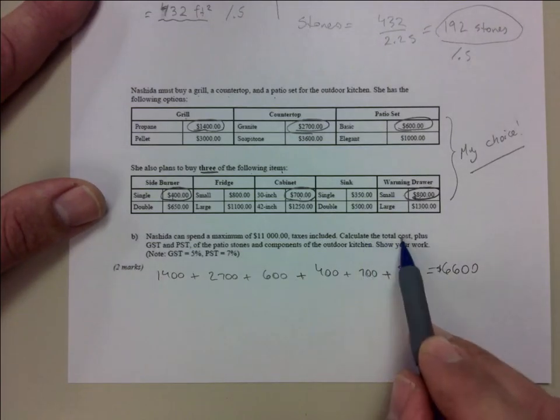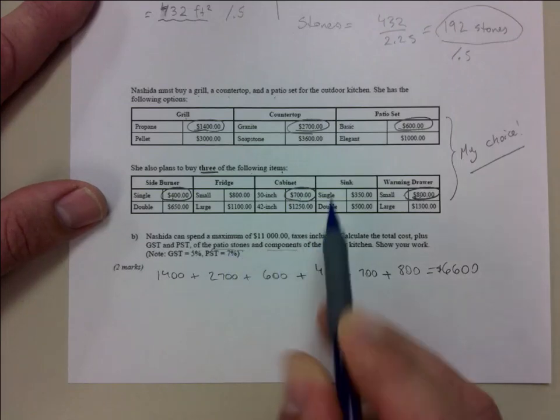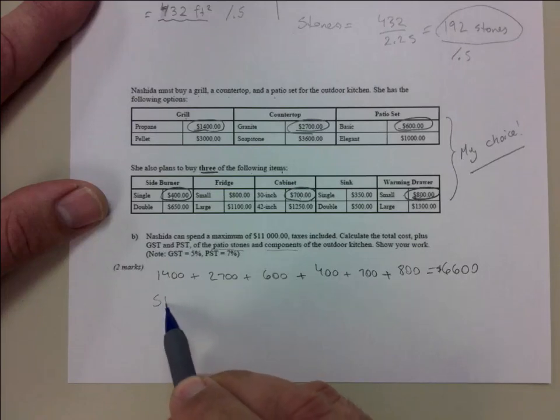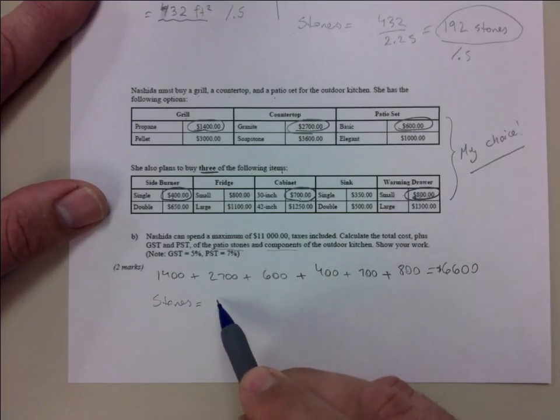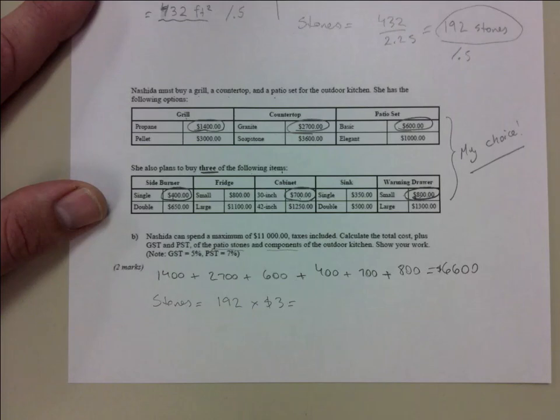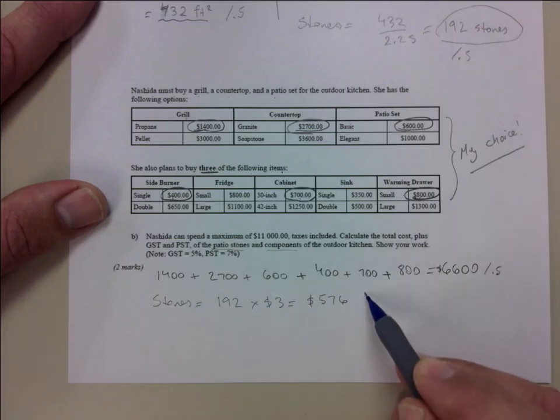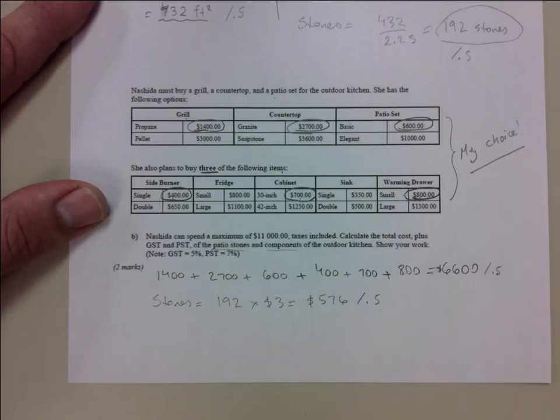Because it says total cost plus GST and PST of the patio stones and the components that you chose up here. So for the stones, you're going to go 192 times $3 each. That you should all have. This number right here, we should all have the 576 in our calculation. So we'll say this. I'll give you half for adding up all of the components. I'll give you half for figuring out the cost of the stones. And then this part is going to get you 1 mark.